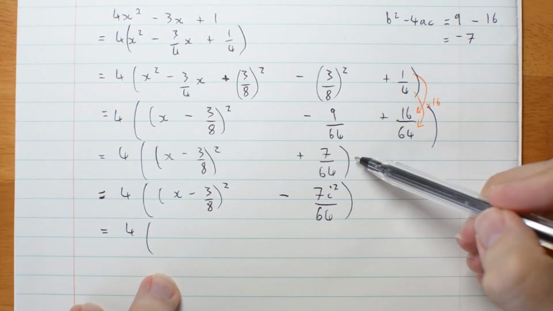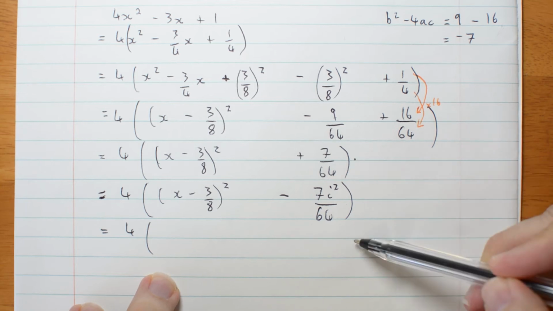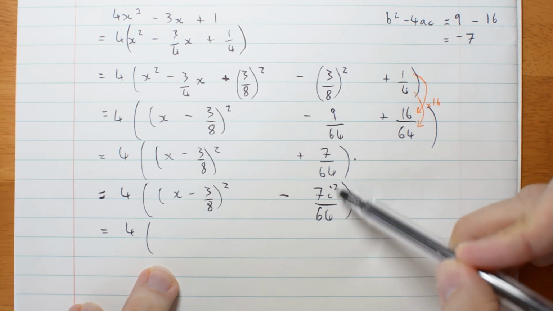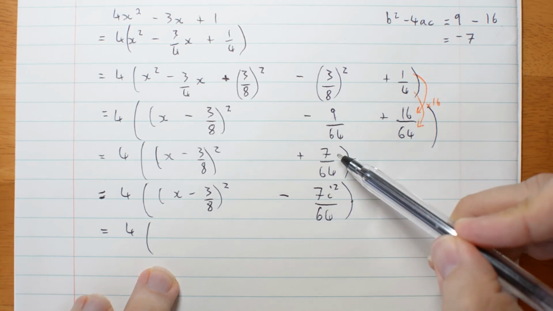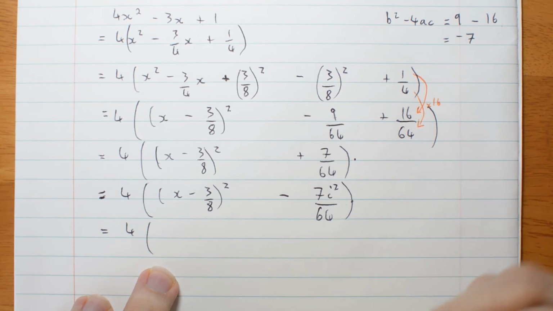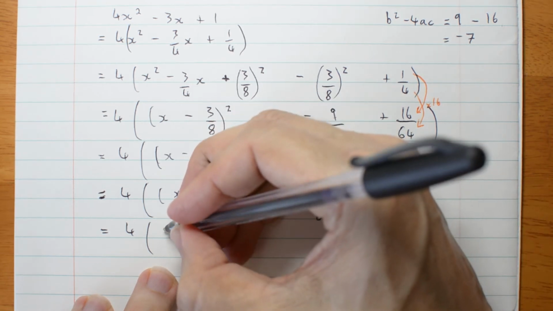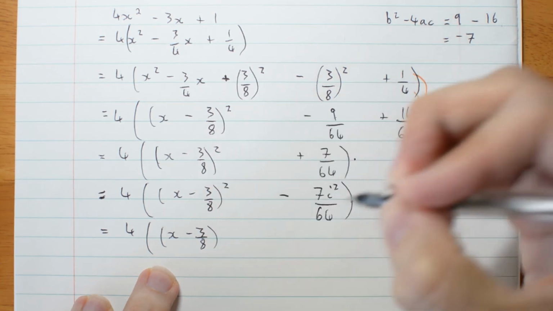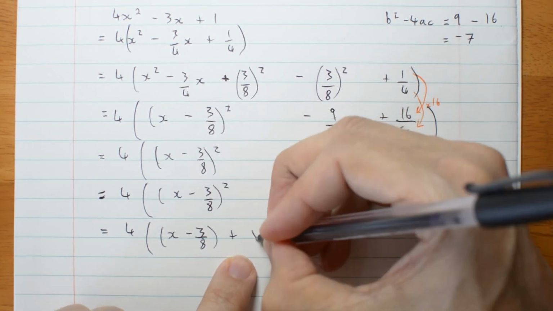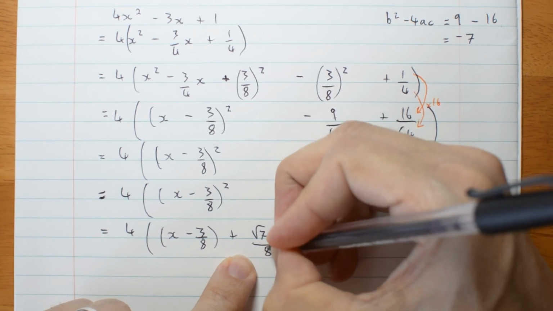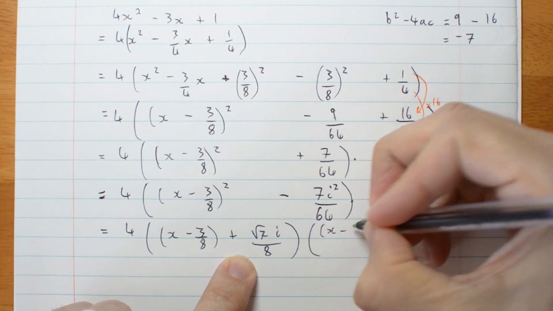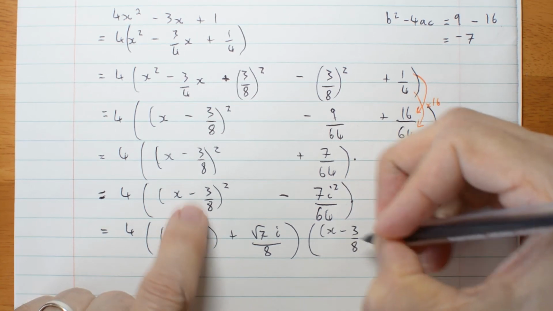By the way, you can go directly from this line to the line I'm about to write. You don't have to write this. I just wanted to write it so you could see the i squared. But you can go directly from this to this once you know what you're doing. I'll leave these brackets in this time. x minus 3/8 plus root 7 i on 8. x minus 3 on 8, that hasn't changed.